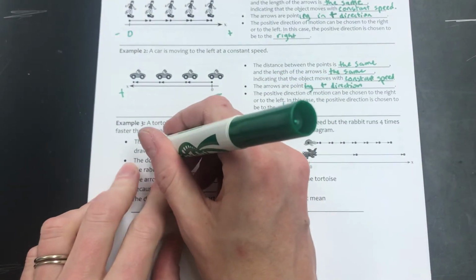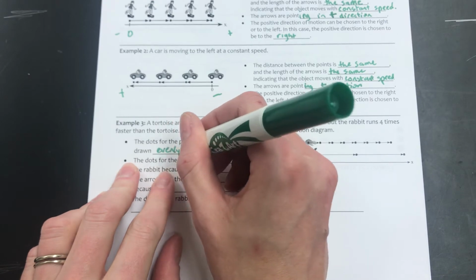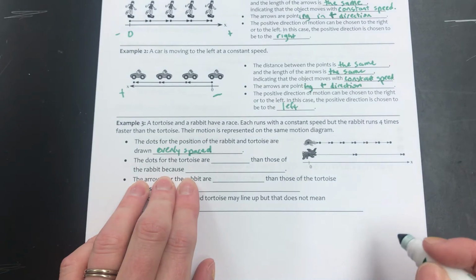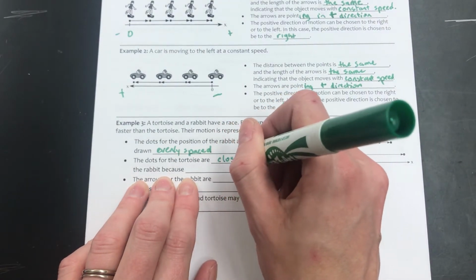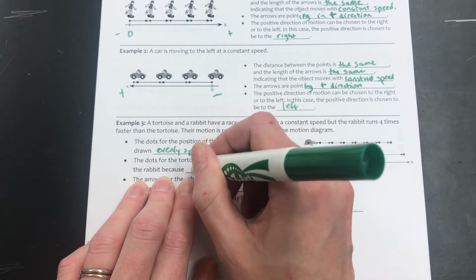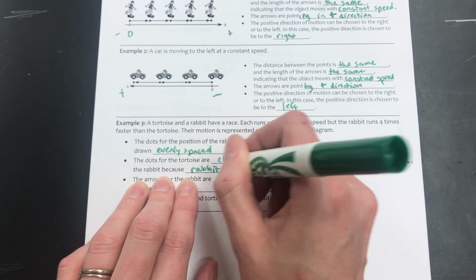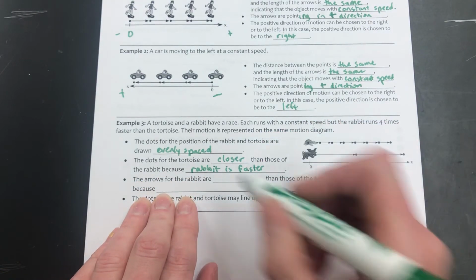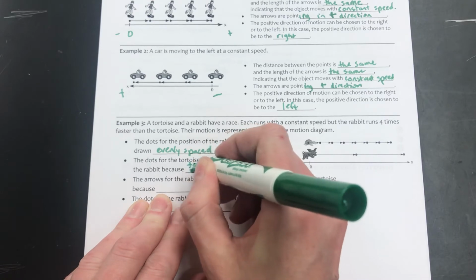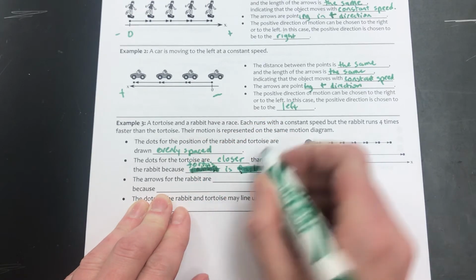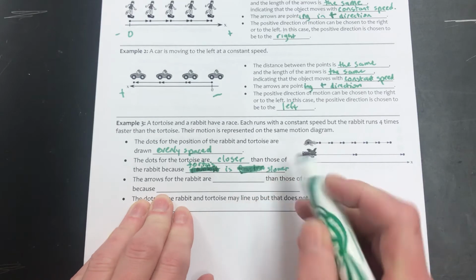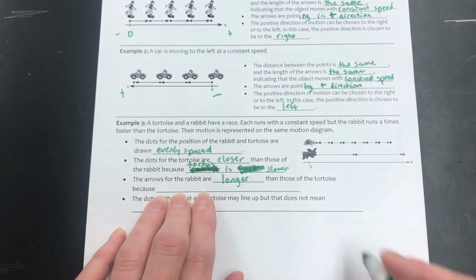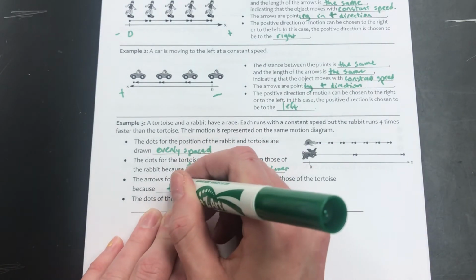The dots are evenly spaced because they're moving at a constant speed. But the dots for the tortoise are closer than those of the rabbit because the rabbit is faster, or the tortoise is slower. Hang on, let's call this the tortoise. Tortoise is slower, that way we have it together. Closer is slower. The arrows for the rabbit are longer than those of the tortoise because the rabbit is faster.